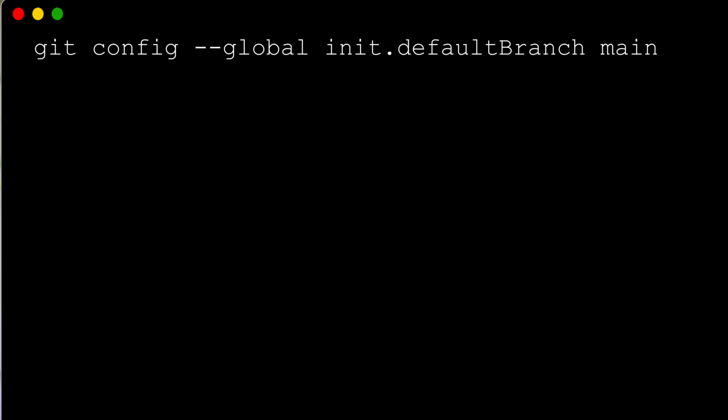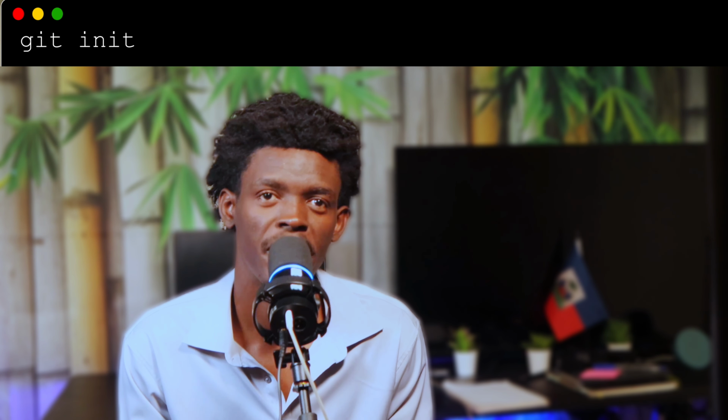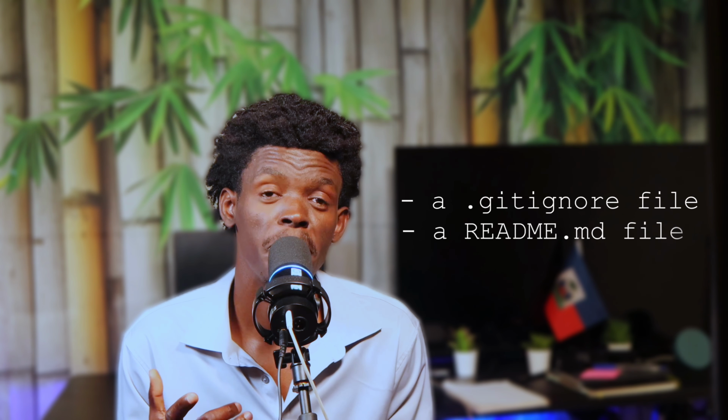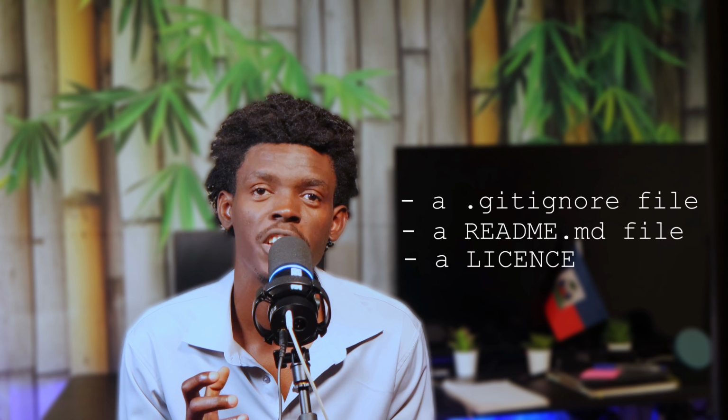The first thing I do after installing Git on a computer, I run this command. This is just for best practice because in modern Git, we use main instead of master. So whenever I start a new project with git init, it starts with the main branch. Main represents production-ready code. It should always be stable. It should always be deployable. Then, before even writing real code, I create three things: a .gitignore file, a README.md file, and sometimes a license. This forces me to think like an engineer, not like someone just experimenting.